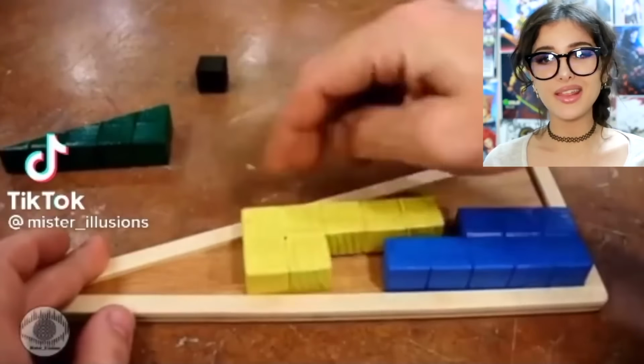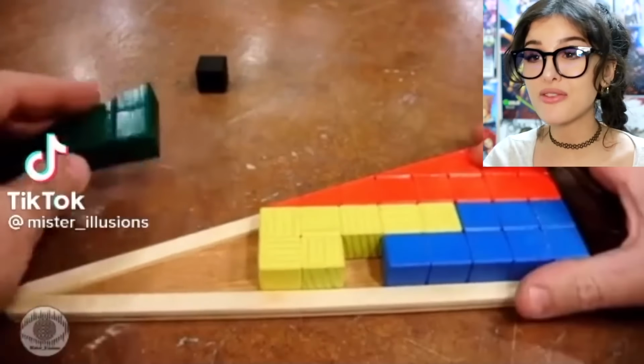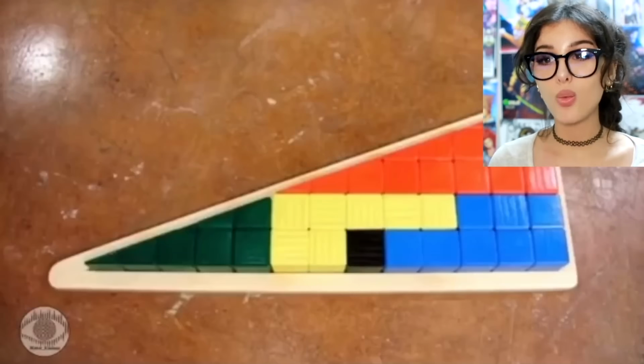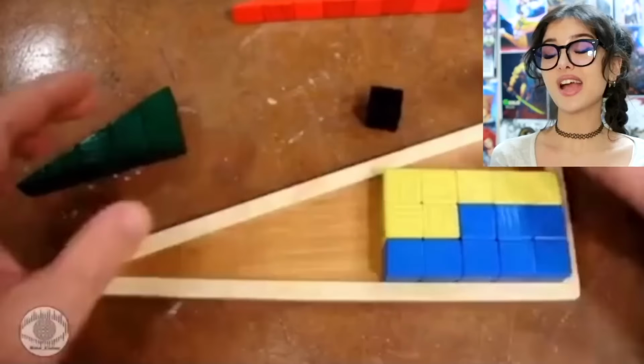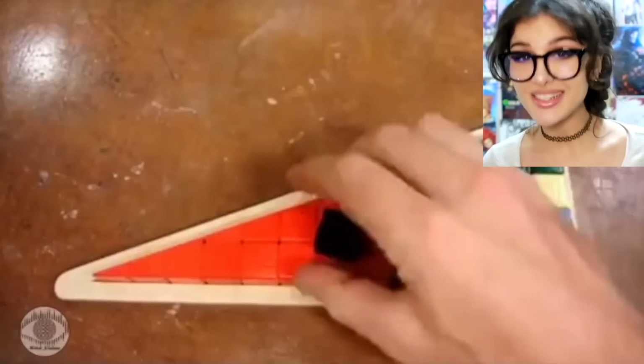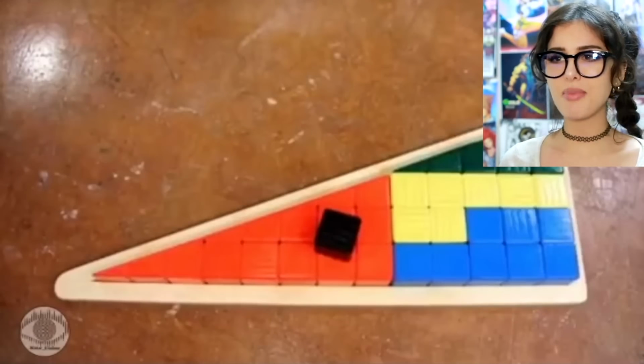Okay, another one of these. All of those pieces fit perfectly inside of the triangle. But wait, when you put them in another way, the black piece does not fit anymore. Y'all keep saying, explain this, explain this. I got no explanation for this. Someone's math teacher, explain this to me. Why the salami lid ain't gonna fit the salami?